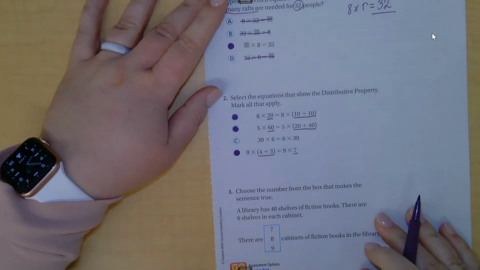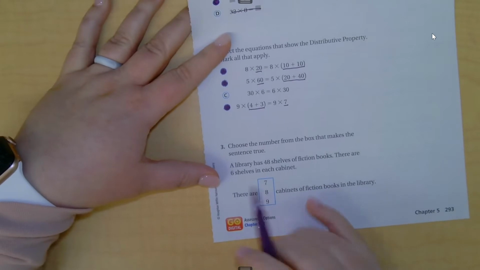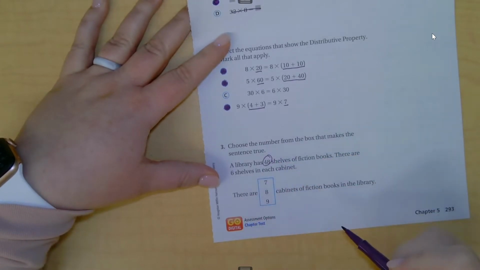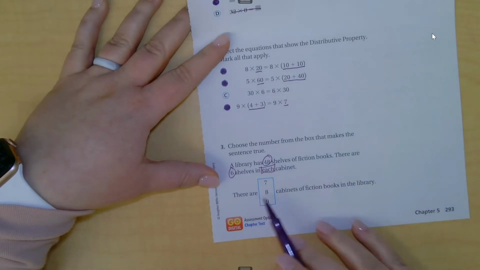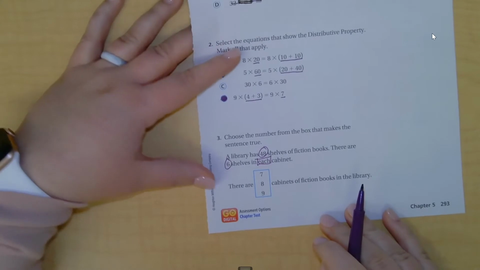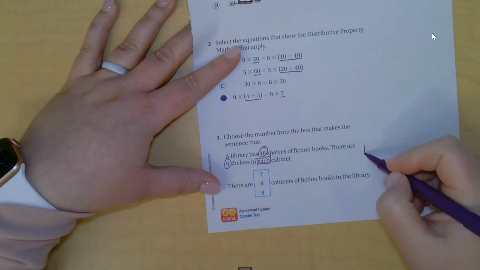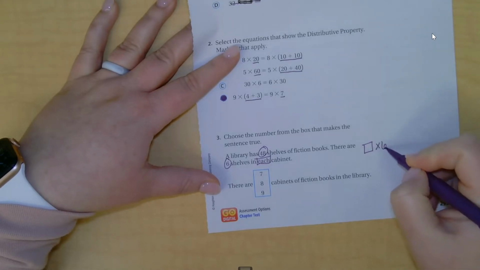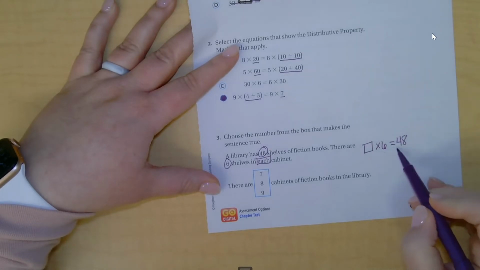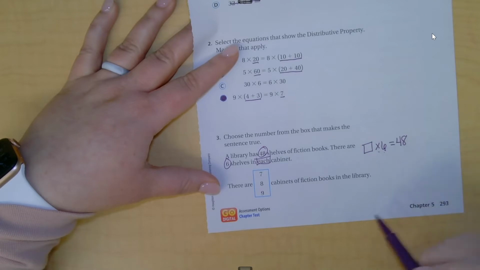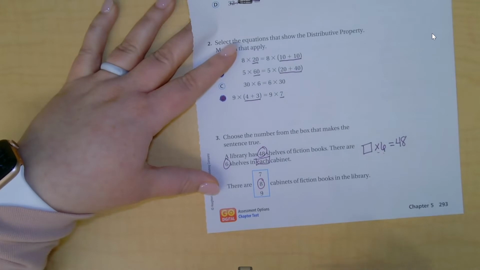Okay, number 3. Choose the number from the box that makes the sentence true. A library has 48 shelves of fiction books. There are 6 shelves in each cabinet. So there are blank cabinets of fiction books in the library. So I know that there are blank cabinets with 6 shelves each that totals 48 shelves. So I need to know what times 6 equals 48. We have memorized our 6's, so we should know that 8 times 6 equals 48.